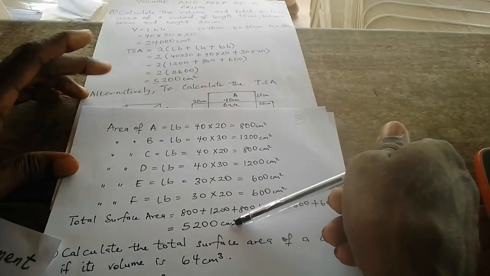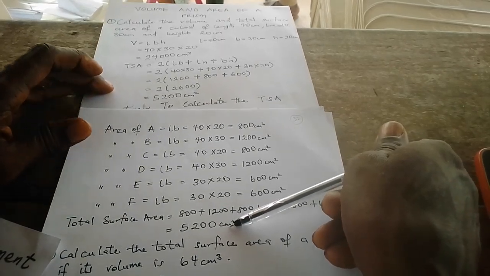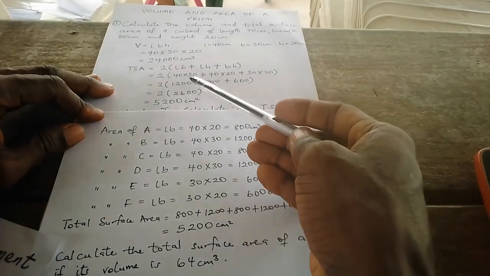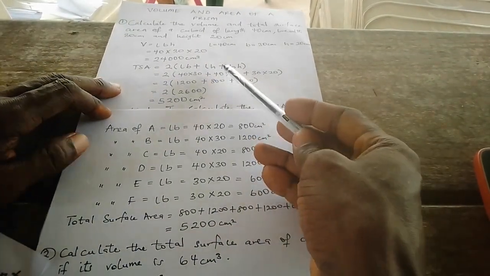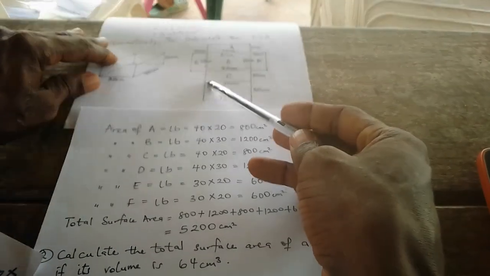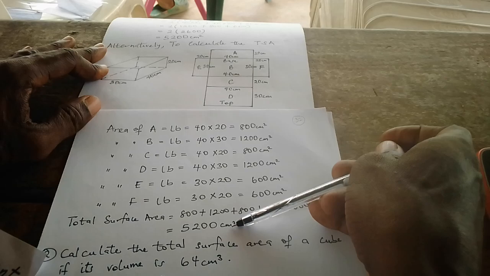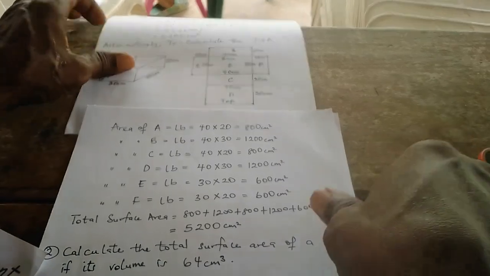So you realize that we got the same answer as the first one where we used the formula. So it's either you use the formula for a cuboid, or you decide to dismantle the parts of the cuboid like this to be able to get the total surface area.